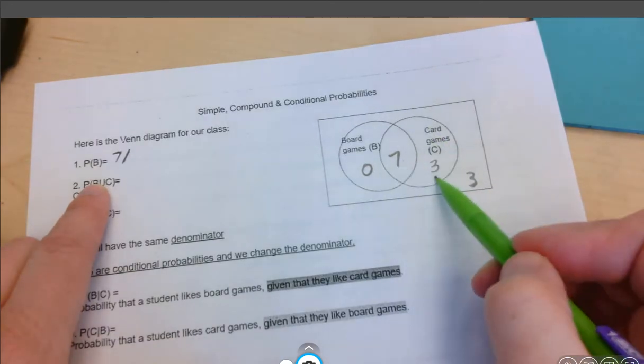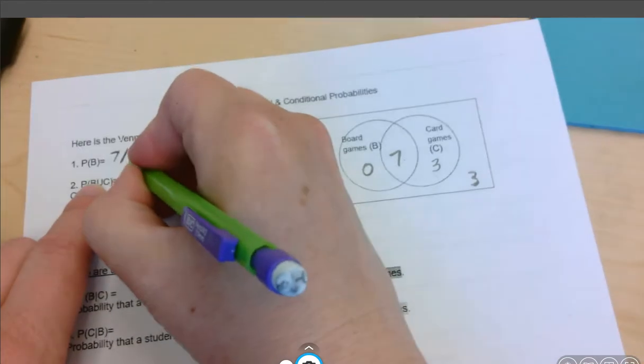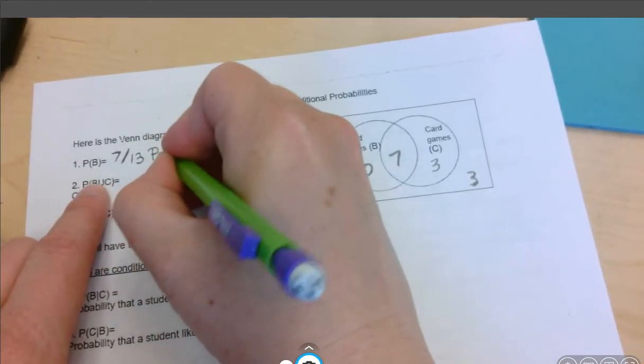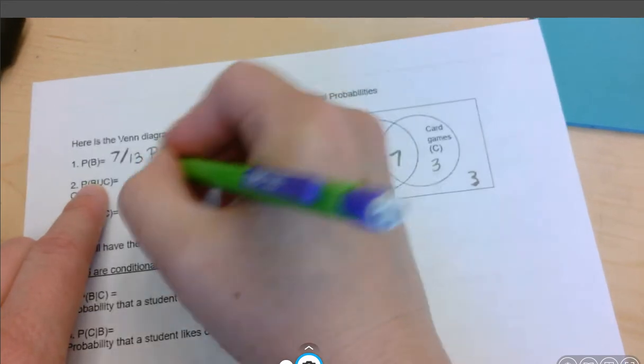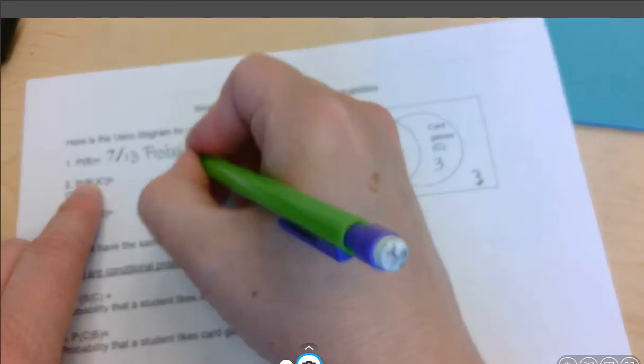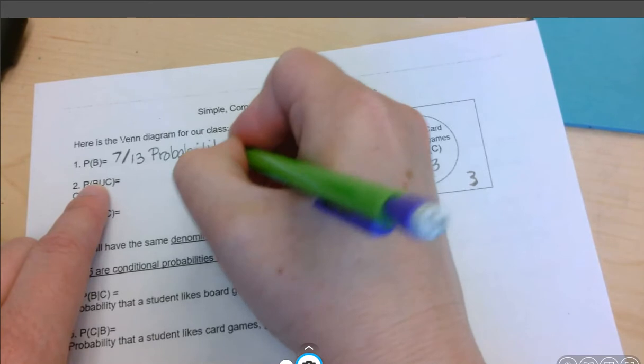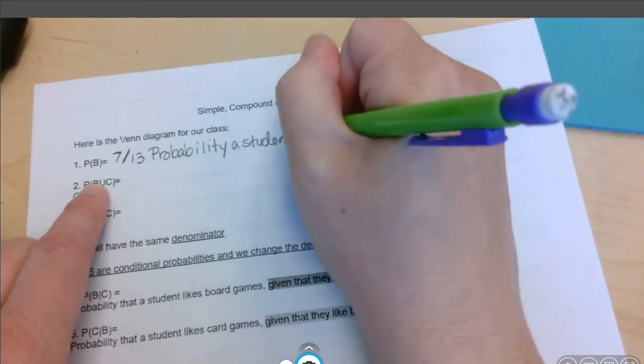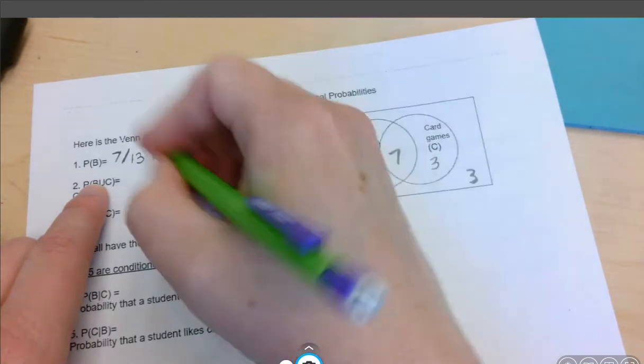Yeah, 13 altogether. 7 out of 13. And I'm going to write the words because I want to know what it is I answered. Probability a student likes board games.